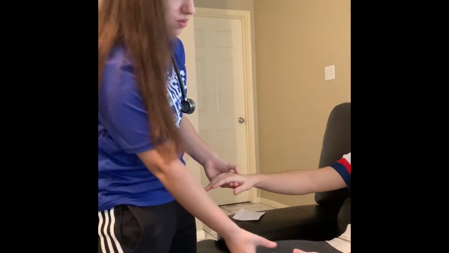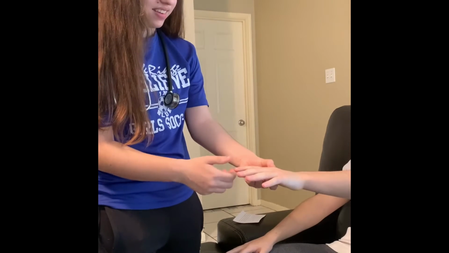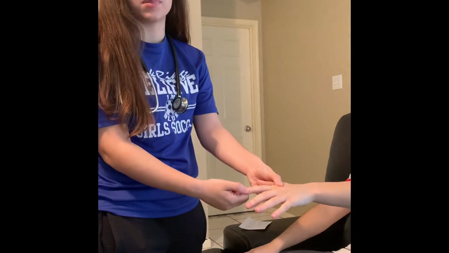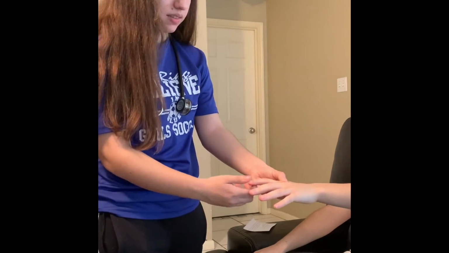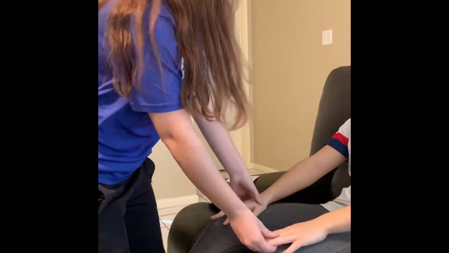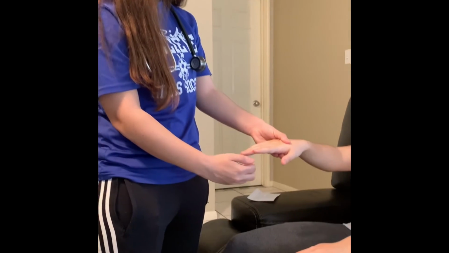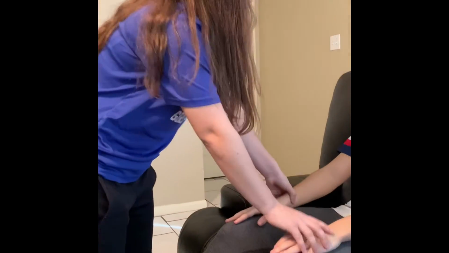And I'm also going to check capillary refill. Should be less than 2 seconds. The color came back in less than 2 seconds on both extremities.